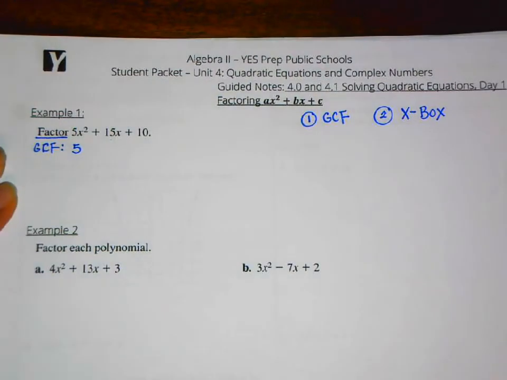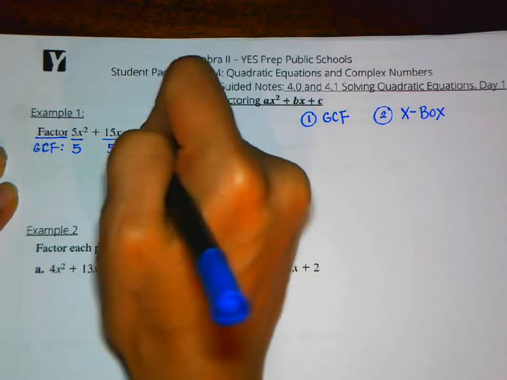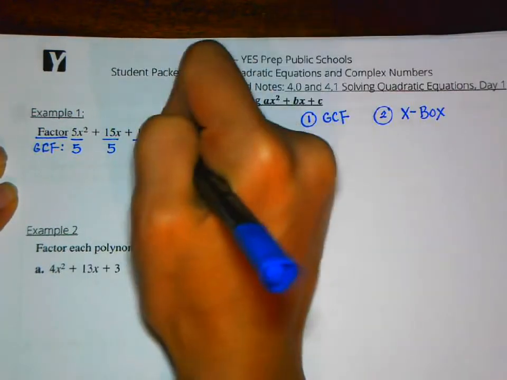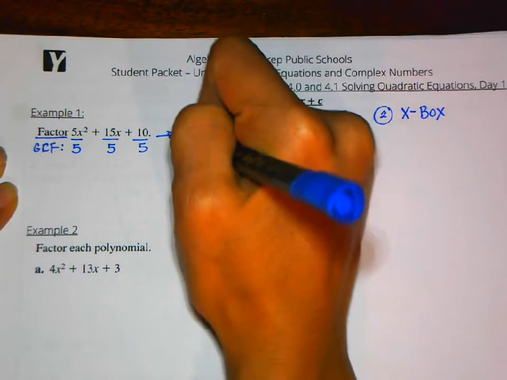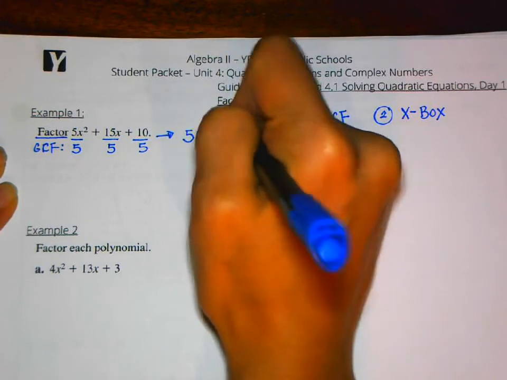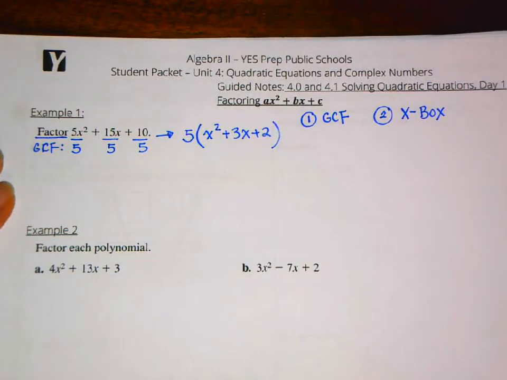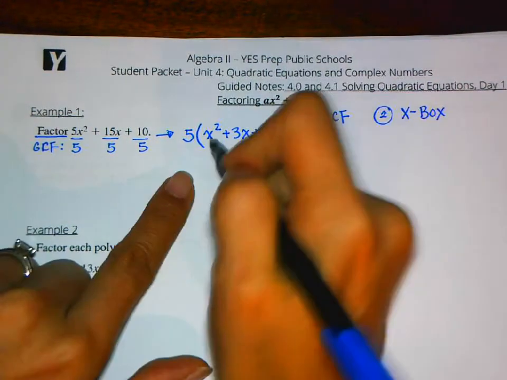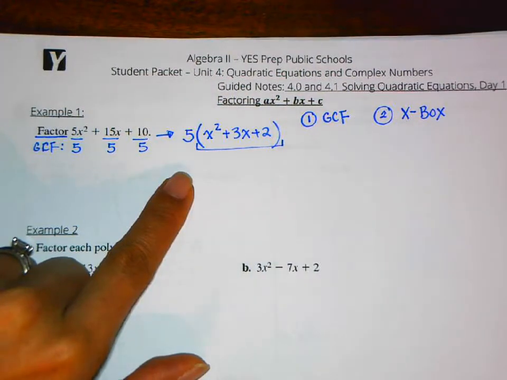So my greatest common factor is going to be 5. What do I do with this 5? I'm going to divide it out from all of the terms. So divide each term by 5. What I'm going to end up getting is 5 on the outside because I divided it out, and I have x squared plus 3x plus 2. Now I'm going to take this trinomial right here and do the x box.